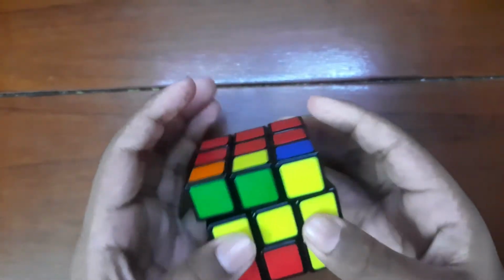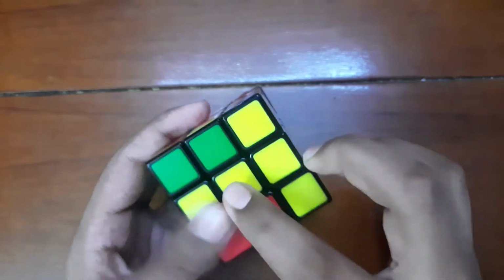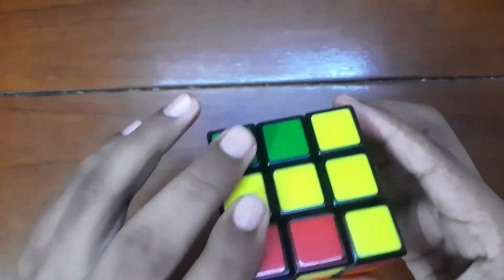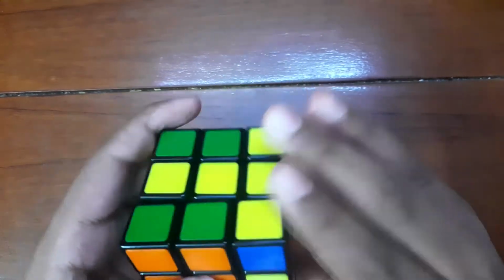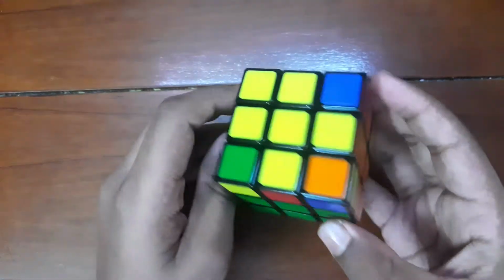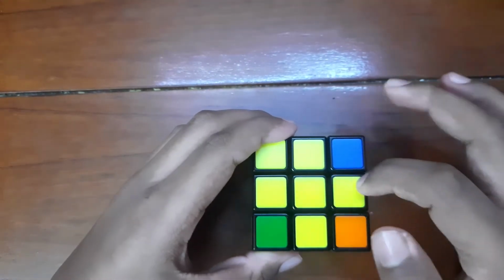Now you have to take the measure of something like this. You can see the horizontal line should face like this only, not vertical, horizontal. Turn it and then do the right hand algorithm. Now you are ready. Now our plus is ready.